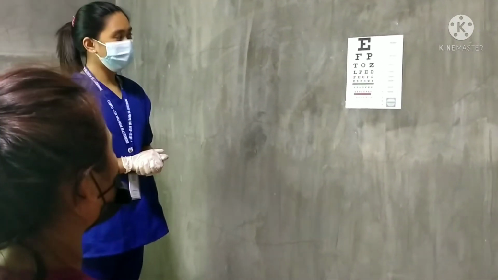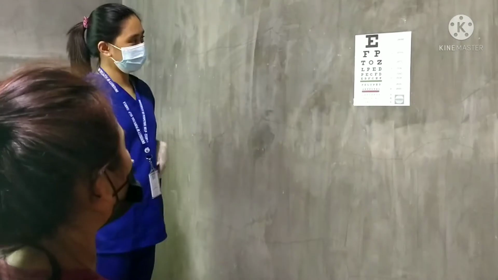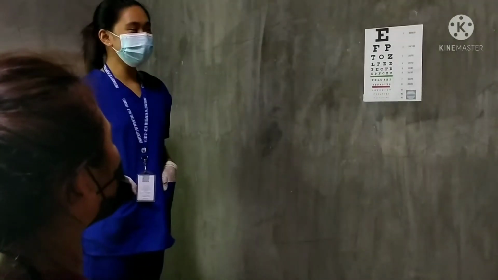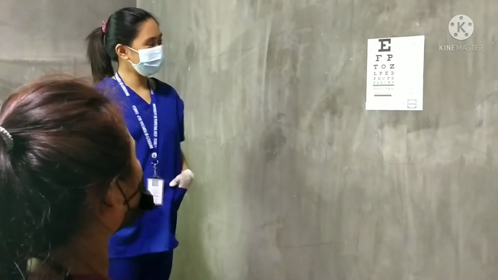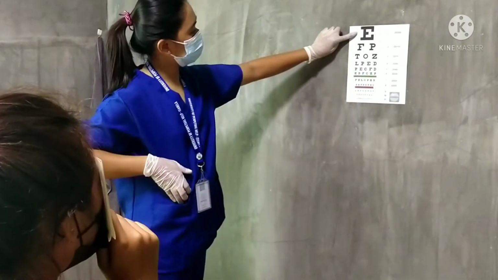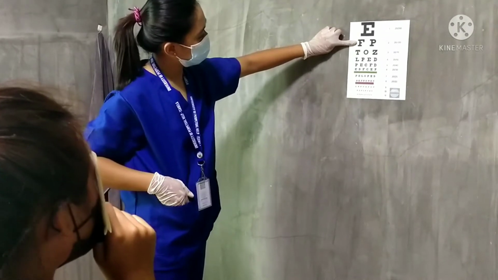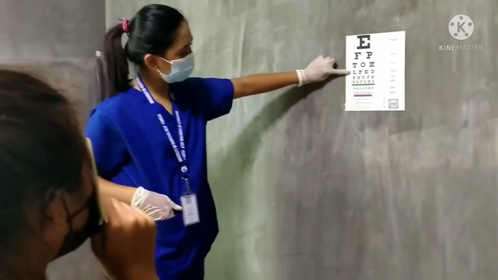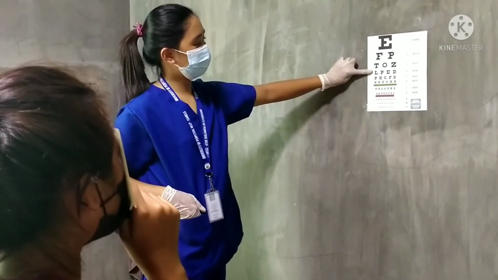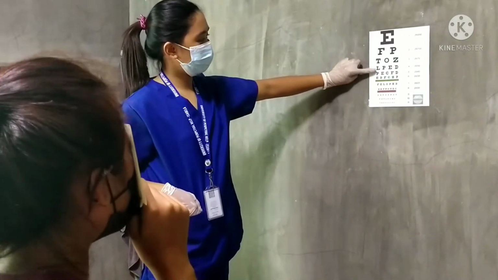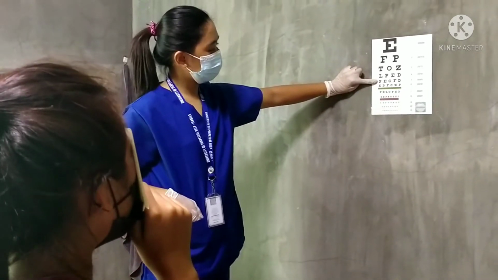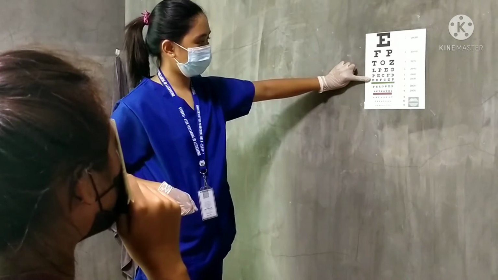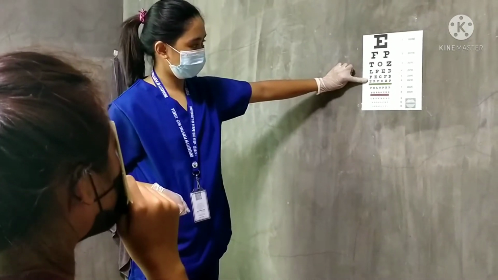Evaluating vision. Test distant visual acuity. Position the client 20 feet from the Snellen or E-chart and ask her to read each line until she cannot decipher the letters or their direction. F, T, O, Z, L, P, E, D, P, E, C, F, D, E, F, C, D.